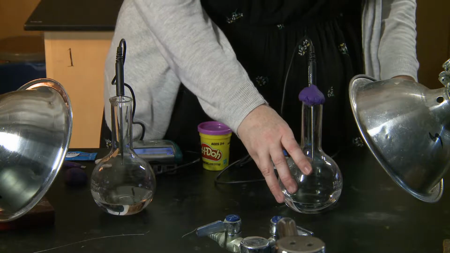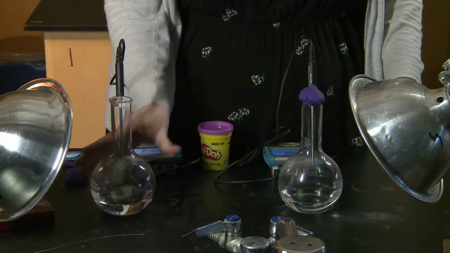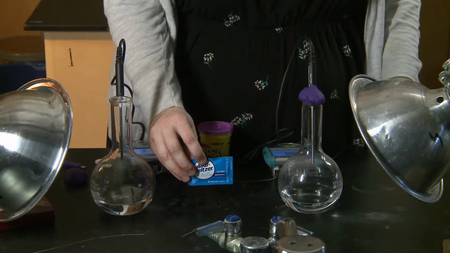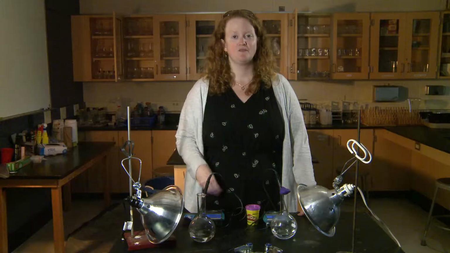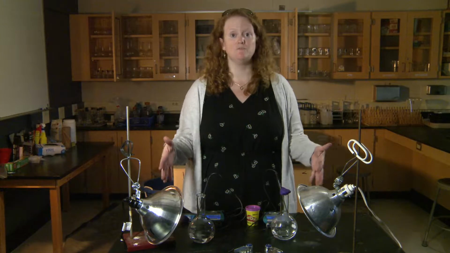So the right bottle is our control. The left bottle is going to be our environment with increased carbon dioxide. I'll be adding an Alka-Seltzer tablet to our system in order to increase the concentration of carbon dioxide gas. Once I add my Alka-Seltzer tablet to the flask, I'll close my system and turn on my lamps. My heat lamps will be modeling the sun's rays, heating up my atmosphere. At this point, you're going to want to turn to a partner and make a prediction of what will happen to my model once the heat lamps are on. Your teacher may pause the video to facilitate this process.